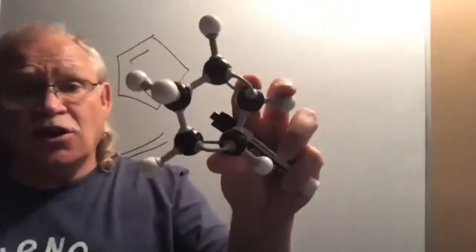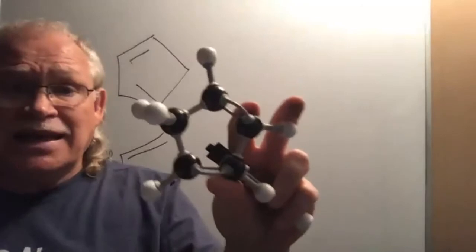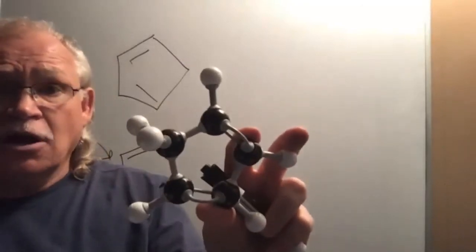In this molecule, notice because it's in a ring, it can't rotate. So it's stuck in the S-cis configuration. 100% of the molecules are always in the S-cis configuration. So therefore, it's going to react fastest because it's stuck in the S-cis configuration.